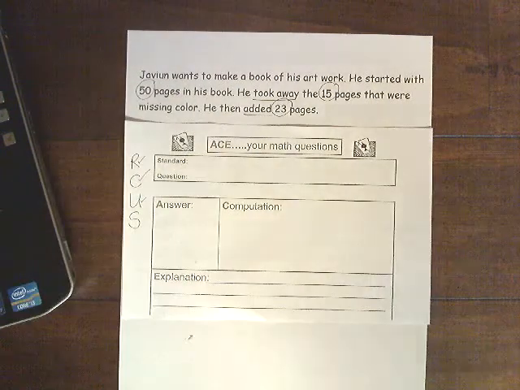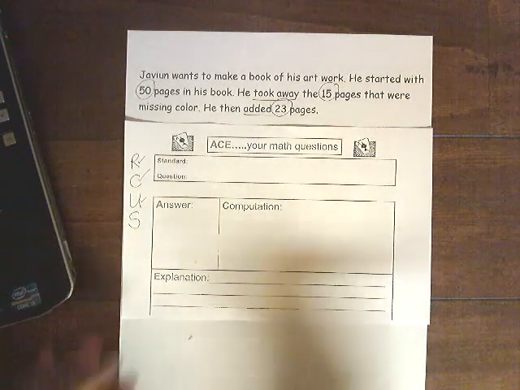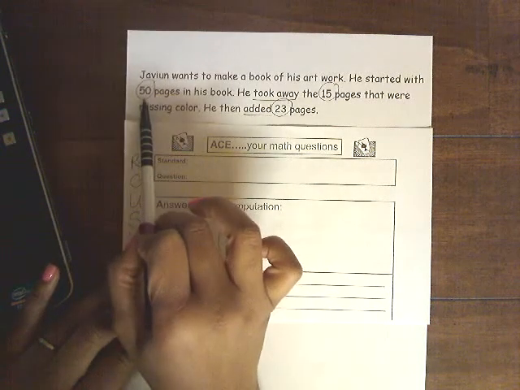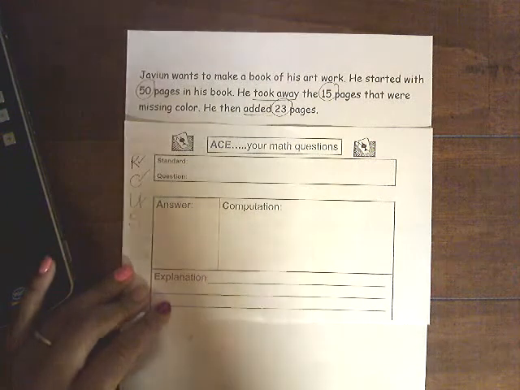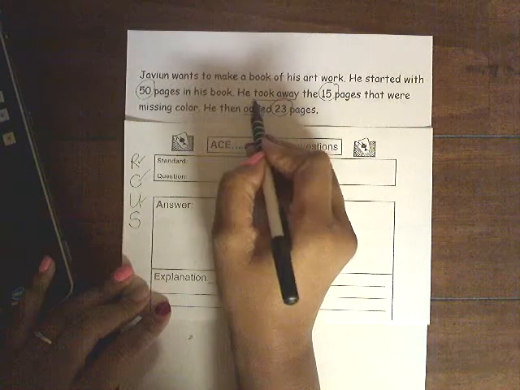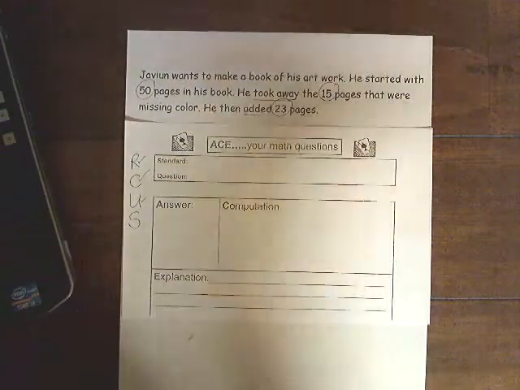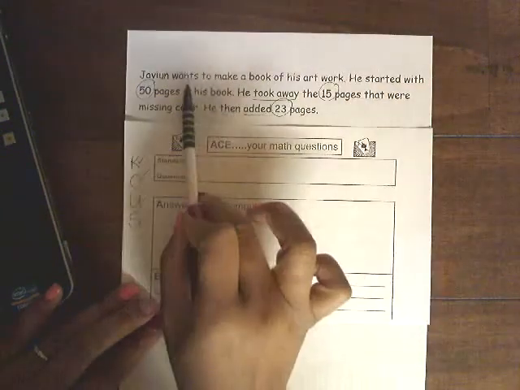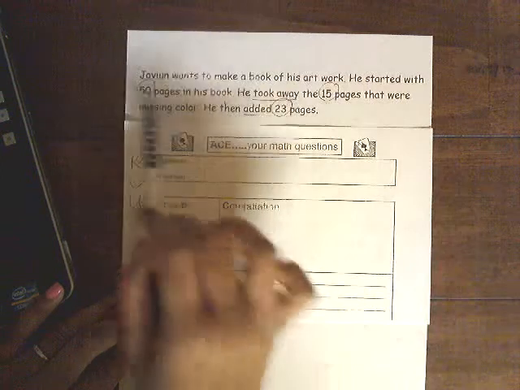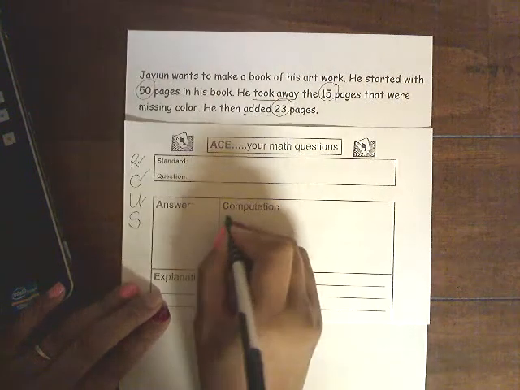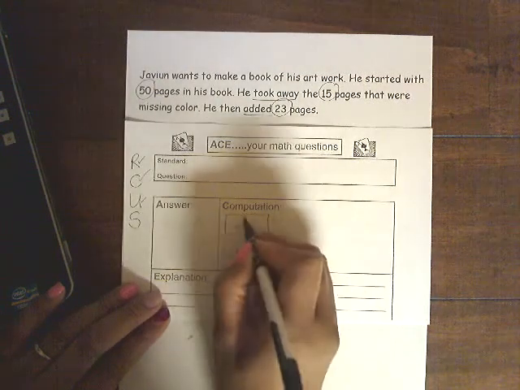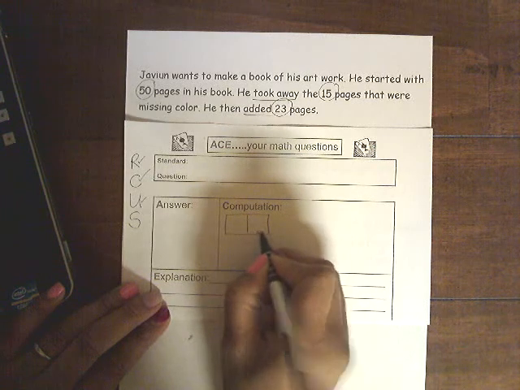Now, I'm going to read it and try to figure out what to do with the numbers 50 and 15. A trick is to look at what we've underlined in between those numbers so that we can first figure out if that helps us. So I'm going to read both of these sentences. He started with 50 pages in his book. I'm going to draw that book, and I'm going to say that this book has 50 pages.